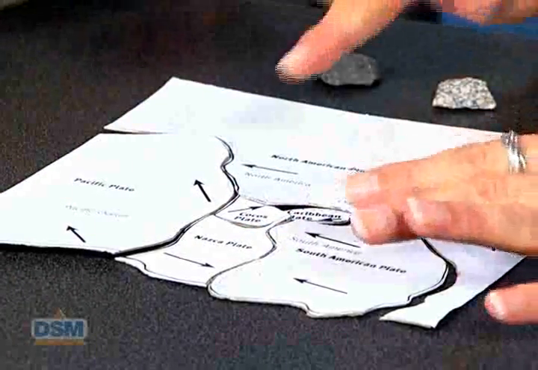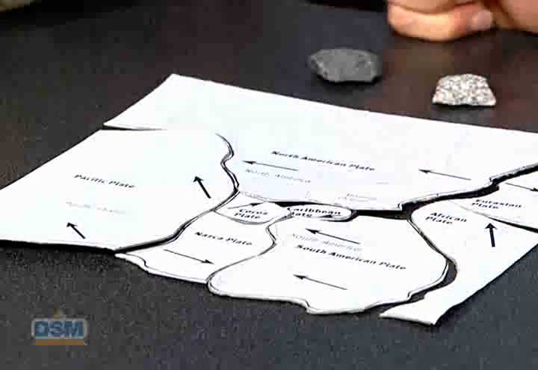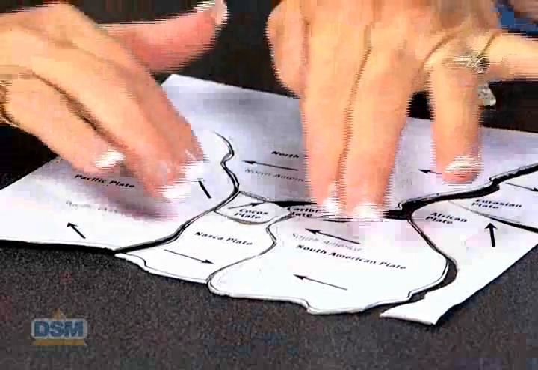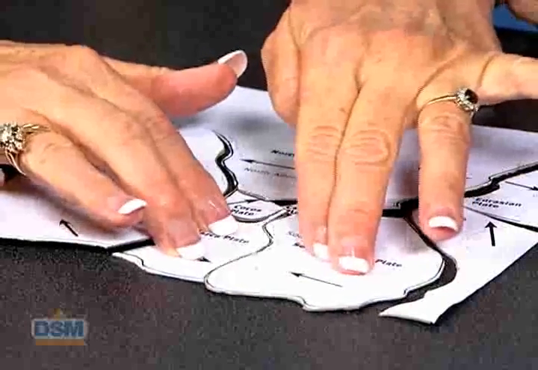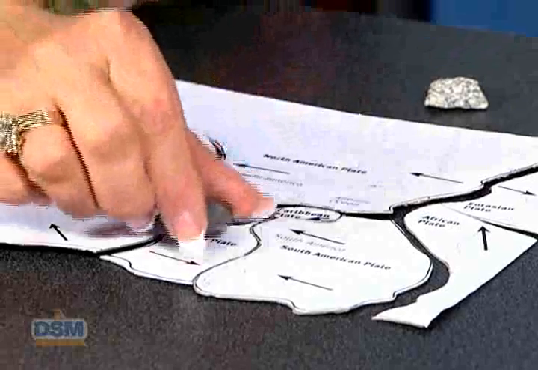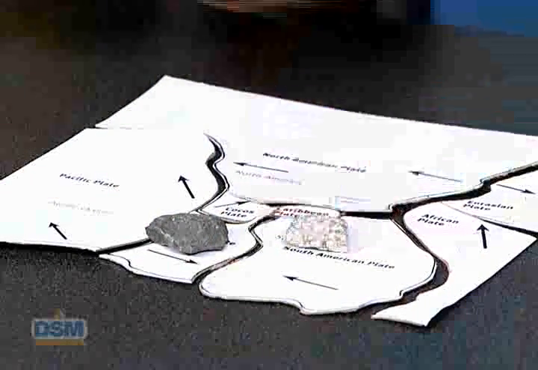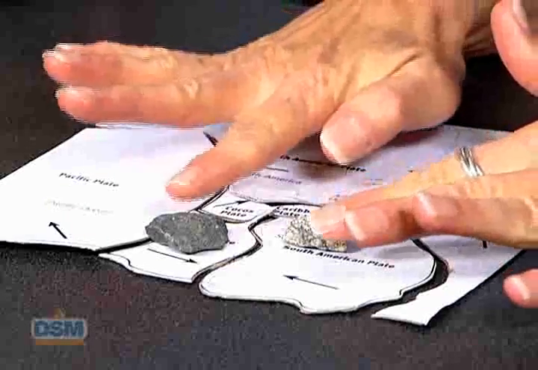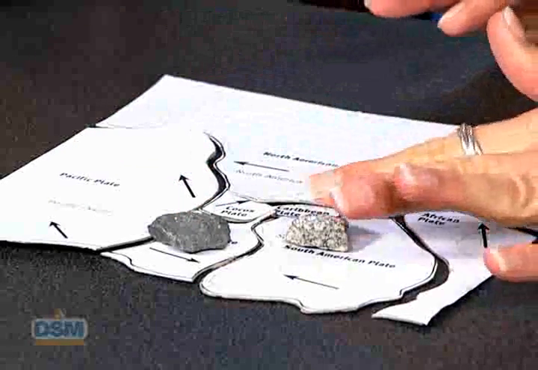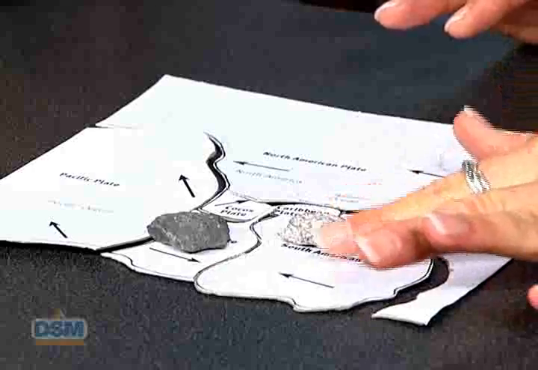So if we took these 2 plates and pushed them in the directions of the arrows, you want to try that again? Well, they're running into each other. They're colliding. So we said before when we looked at our rock samples that the oceanic plate was made mostly of what type of rock? Basalt. Well, let's put the basalt then on our oceanic plate. And what about our continental plate? It has mostly granite. Okay, so we have the heavier oceanic plate, and the granite on the lighter continental plate.